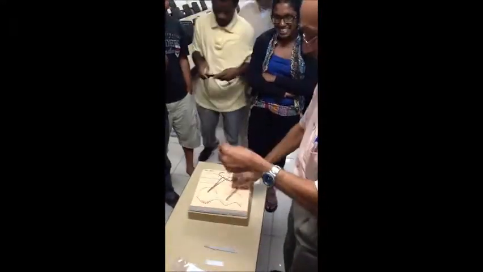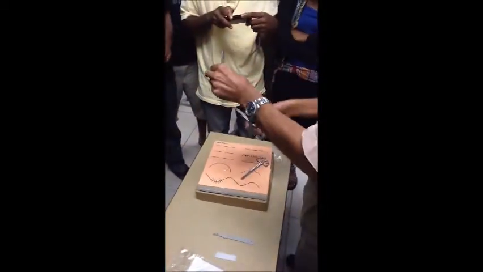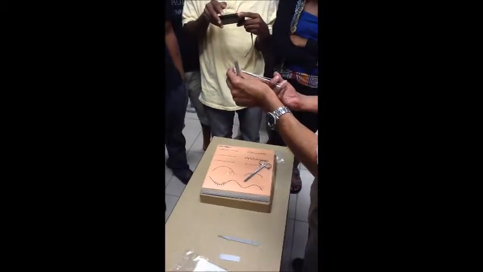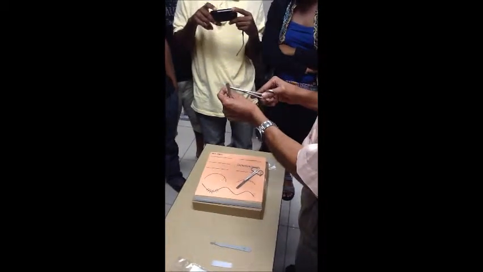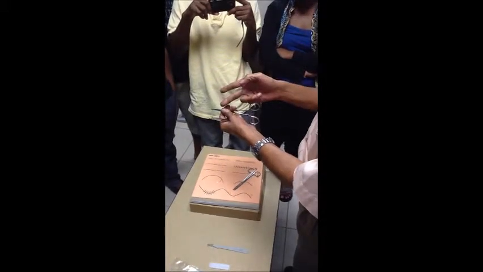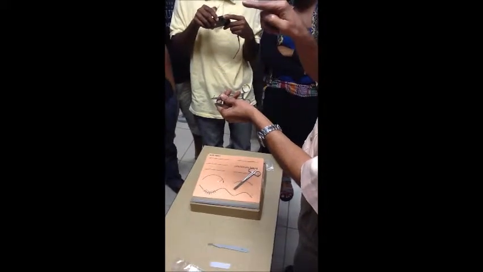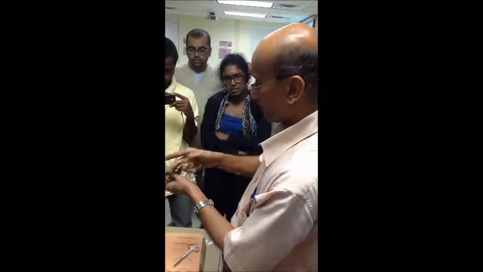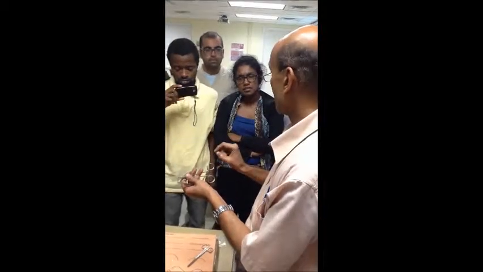Okay. So for those of you who have come today, this is a needle. There are two types of needles. One is a cutting needle, the other is called a round body needle. How do we determine a cutting needle or a round body needle? It depends on the cross-sectional appearance. Suppose you were to take a cross-section through this needle and look at it end-on. If it appears triangular in shape, then it is called a cutting needle. And if the same cross-section appears circular in shape, then it is called a round body needle.